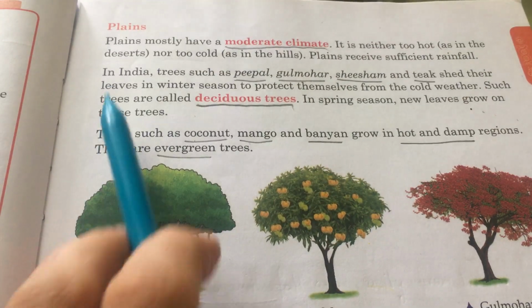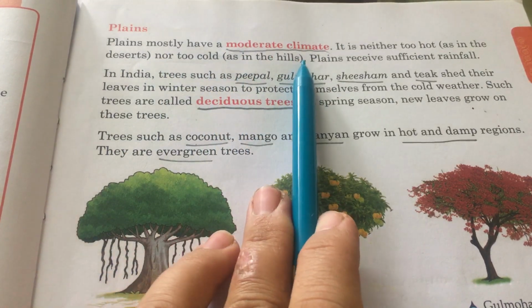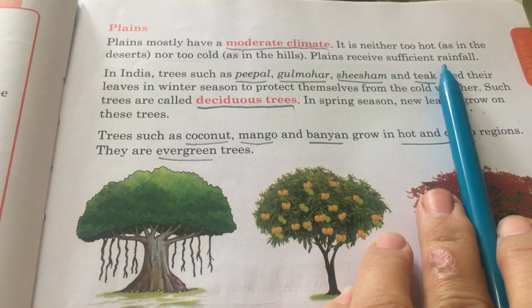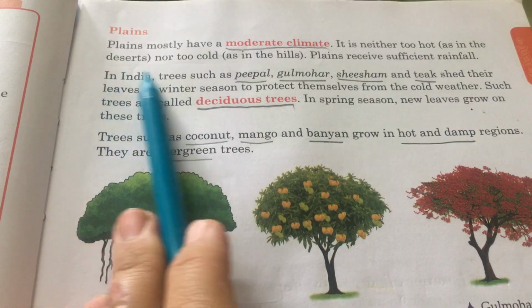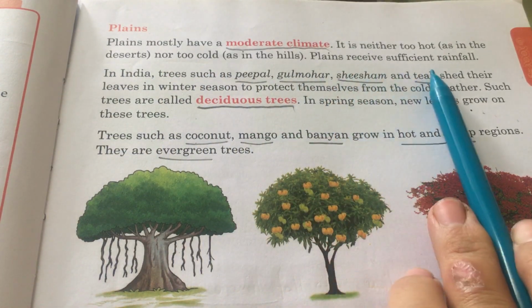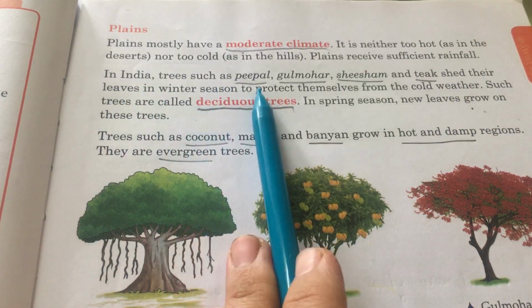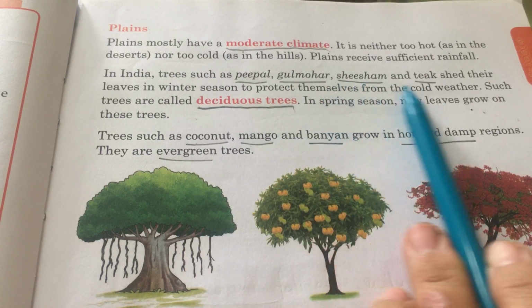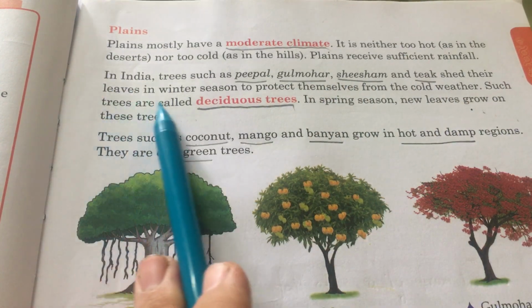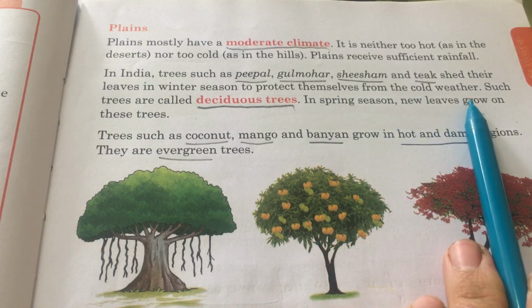Plains. Plains mostly have a moderate climate. It is neither too hot as in the deserts nor too cold as in the hills. Plains receive sufficient rainfall. In India, trees such as peepal, gulmohar, shisham and teak shed their leaves in winter season to protect themselves from the cold weather.